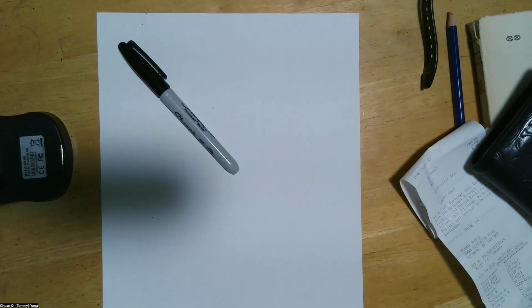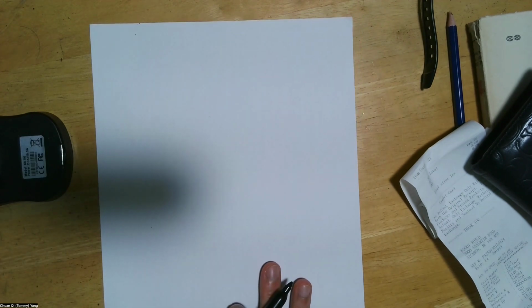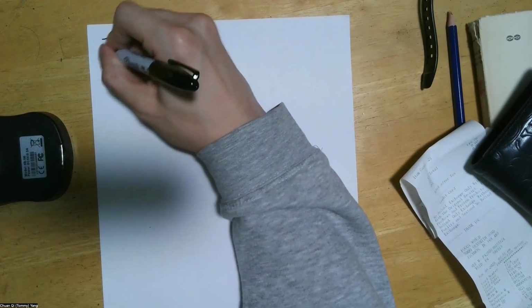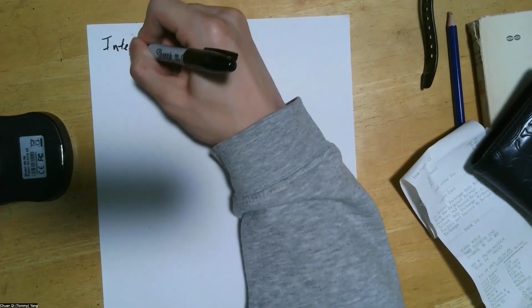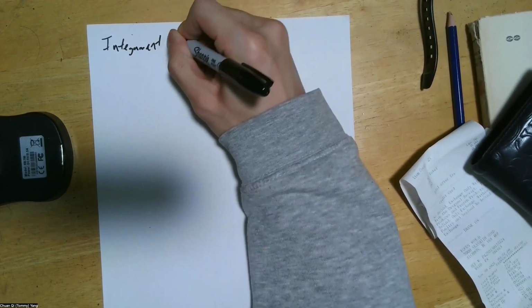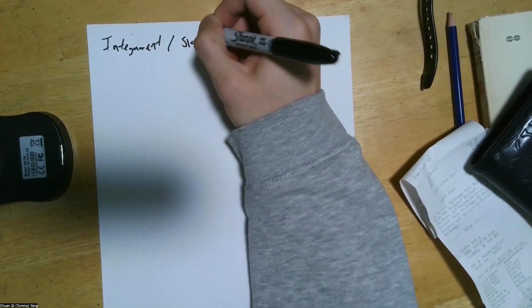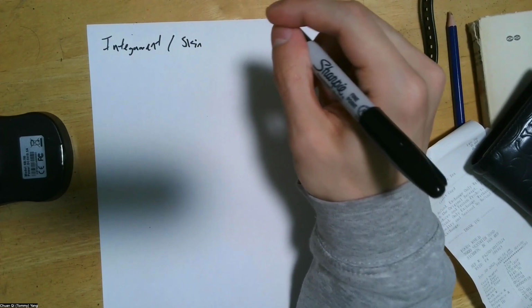Hello, everyone. So this time we're going to talk about anatomy and physiology again, hopefully onto some of the more interesting concepts. The first thing I want to talk about is the integument. This is also known as the skin. So what is the integument or skin?